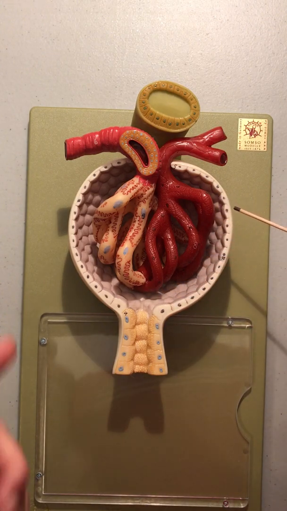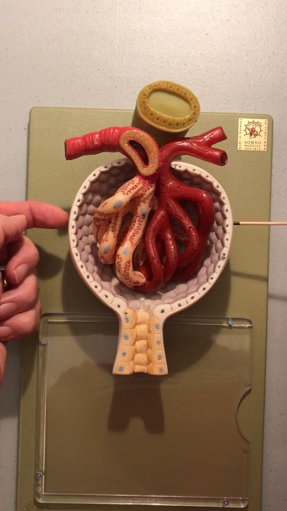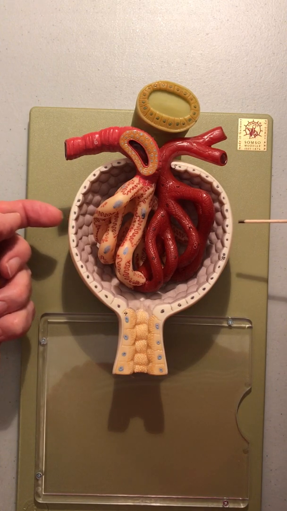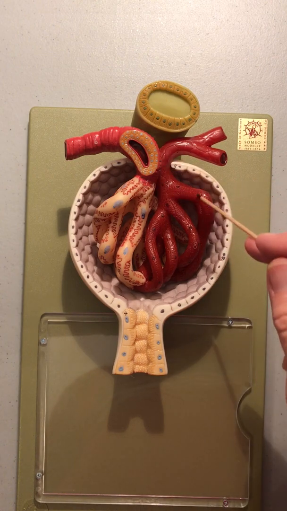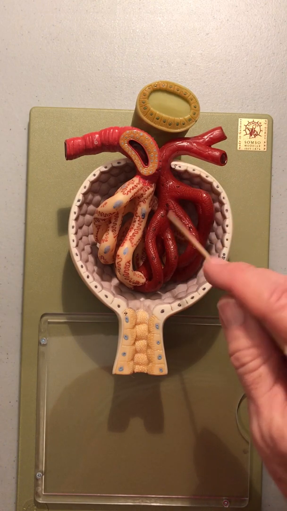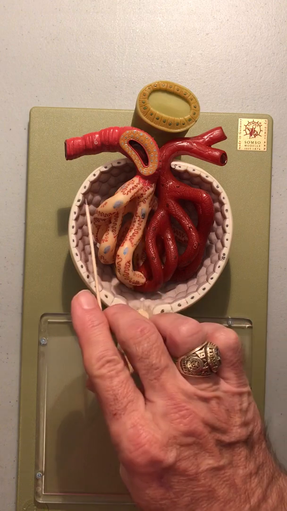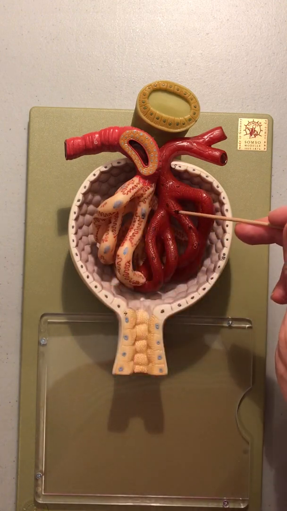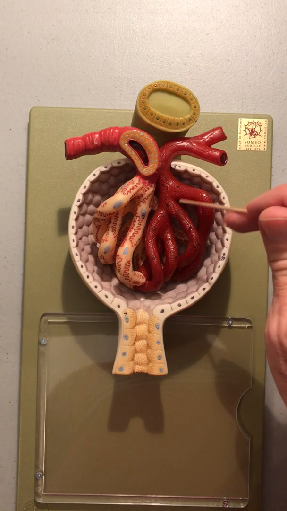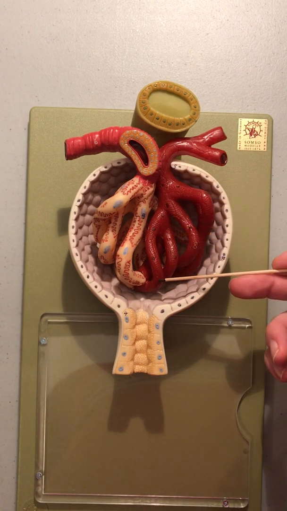Now, this outside covering out here, the glomerular capsule being simple squamous epithelium, is going to invaginate and cover the capillary bed. Well, half of this glomerulus is covered and the other half is not. So you can see all the little fenestra in the capillaries here. That's the only reason this side is not covered.